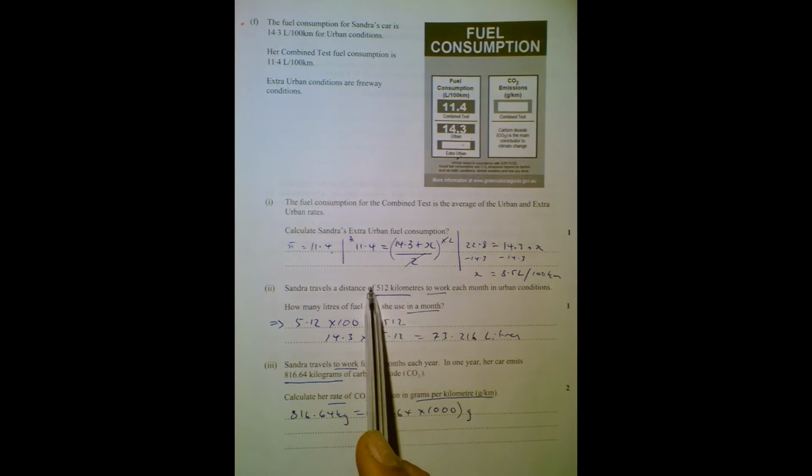So you're taking that as an average distance travelled each month. To find out how much she's travelled over 11 months, it's just a simple case of 512 times 11, which equals 5,632.